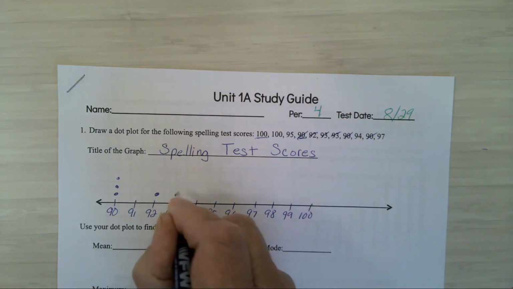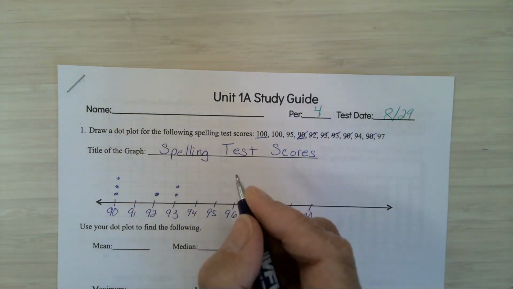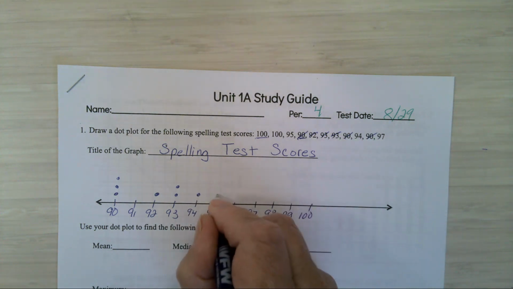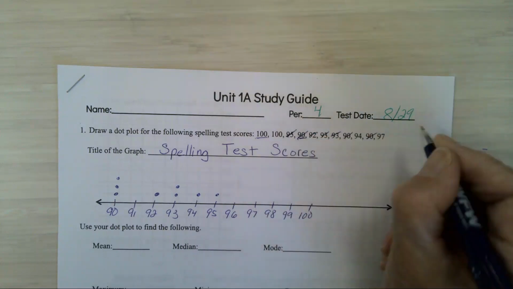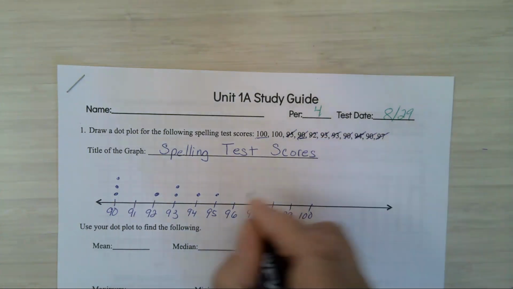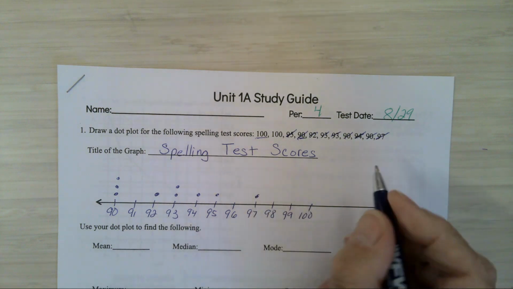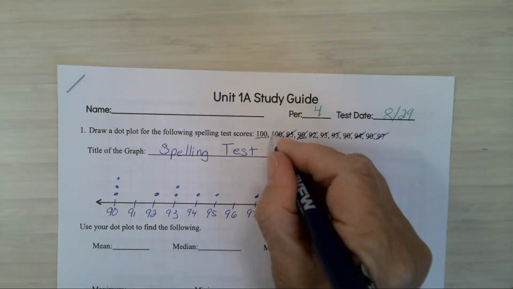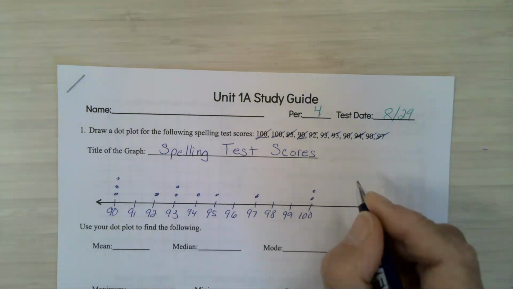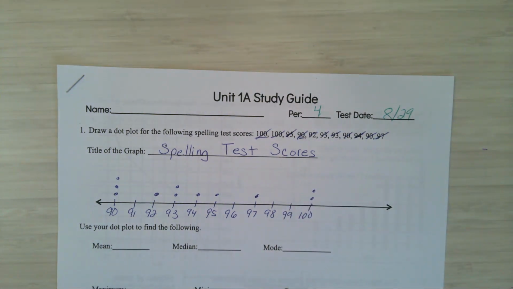Put 2 dots above the 93, 1 above 94, 1 above 95, and I'm marking them out so I don't forget about them, 1 over 97, and 2 over 100. All right, that's an easy way to get points on your test tomorrow.